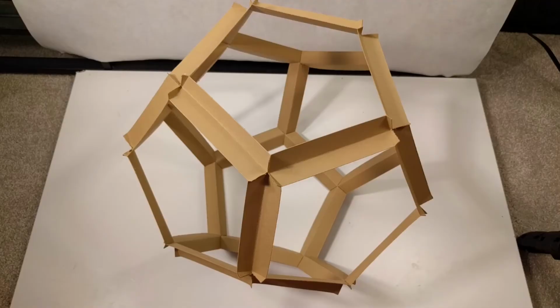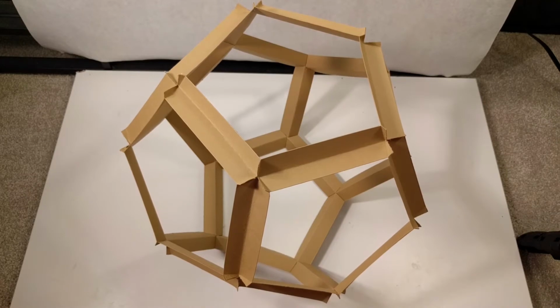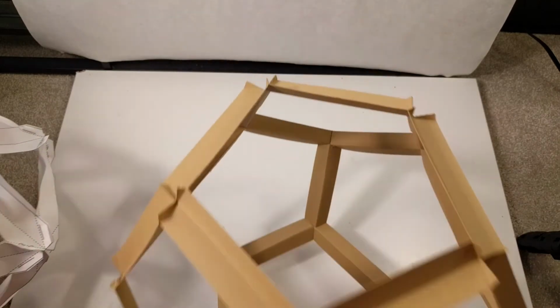Later in this video, I'll show a demo that demonstrates the relationship between the valley fold angle and the angle that the dog ear makes. But first we'll look at some of the earlier prototypes that I made.